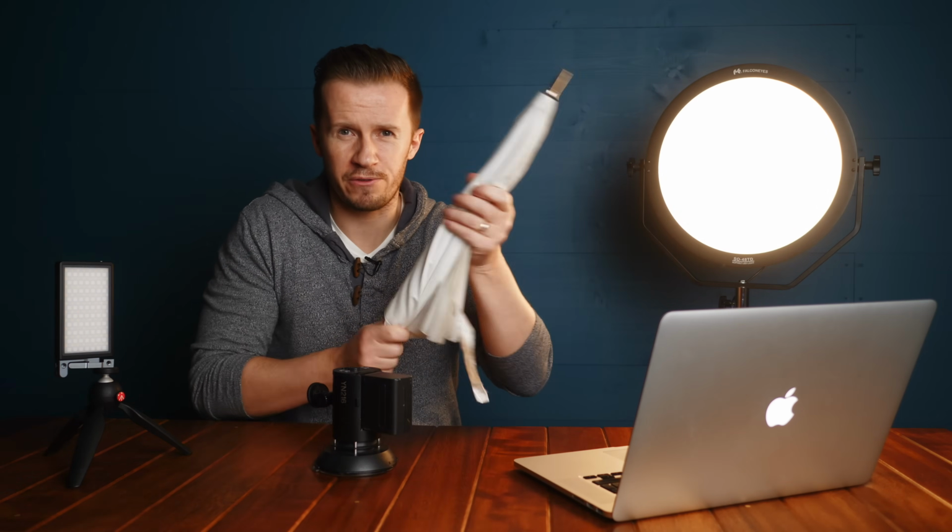Unlike a softbox, you can just fold this down, stick it in your backpack. That doesn't take up much space, nor does that, and you have portable soft lighting wherever you are going. I think we've covered enough for one day. I hope that gives you something to think about.